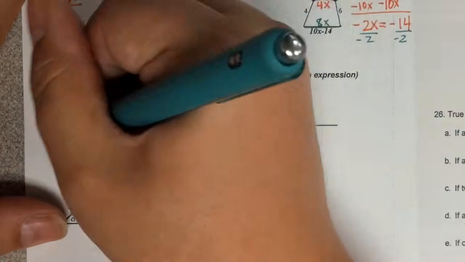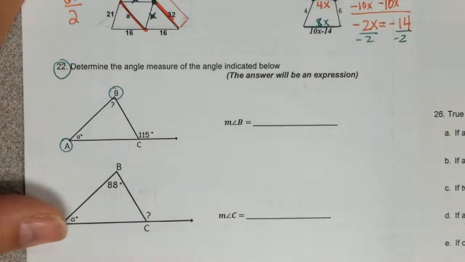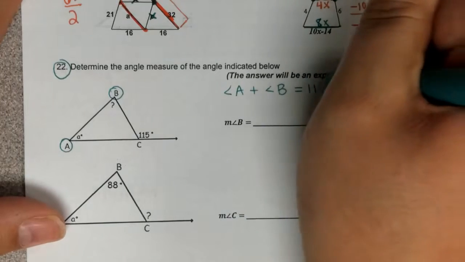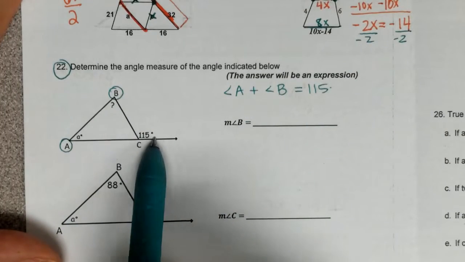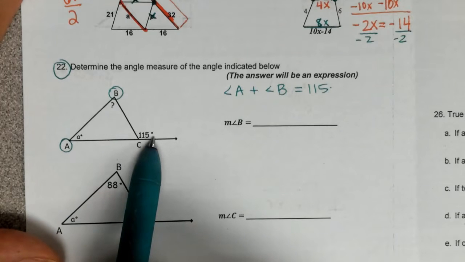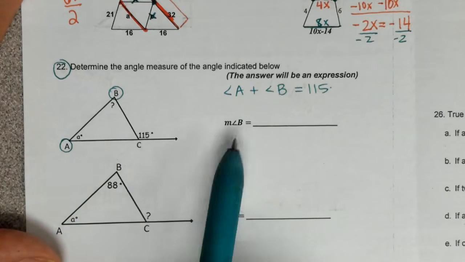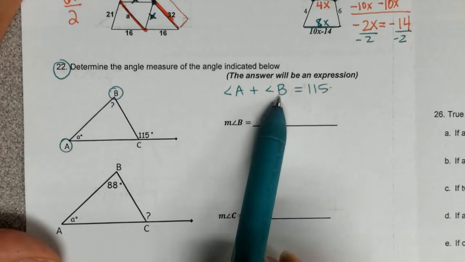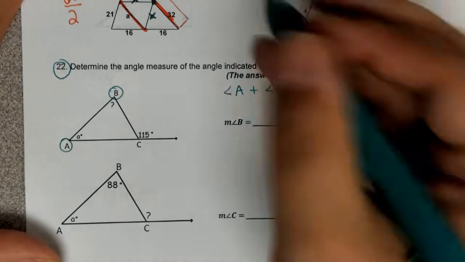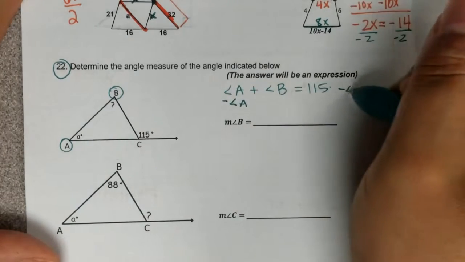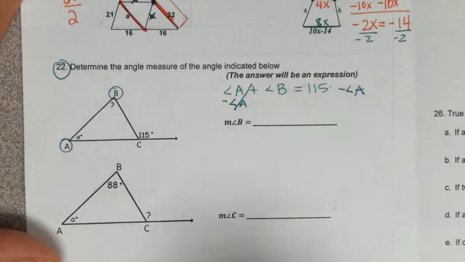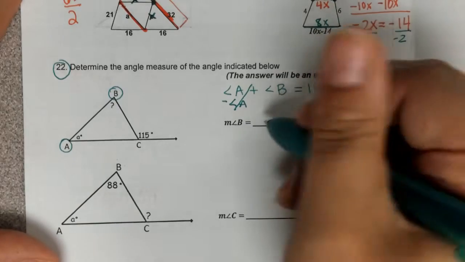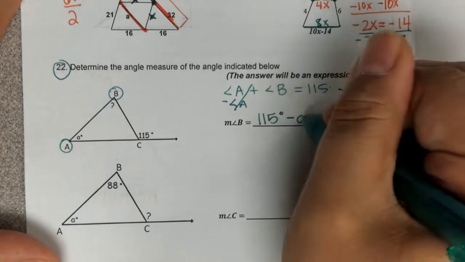What do I know about angle A and angle B? Do y'all agree angle A plus angle B equals 115? The two outside angles, the remote angles, equal that exterior angle. How can I figure out what angle B is by itself? How do I get angle B by itself right here? Subtract angle A. Do y'all agree with that? So angle B is 115 minus angle A. What's angle A here? So my answer here is 115 degrees minus little a.